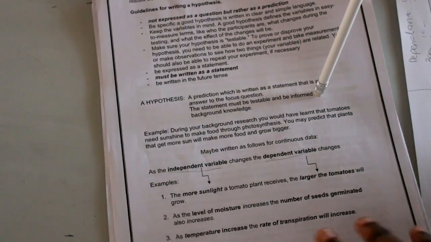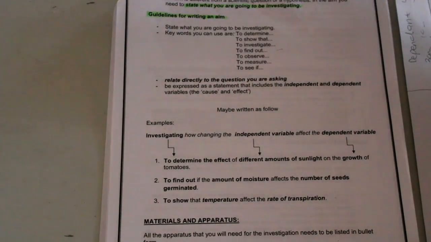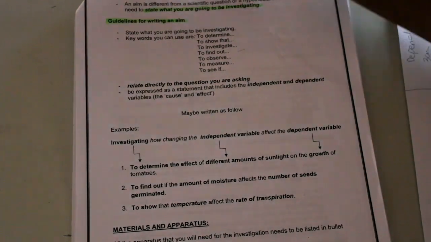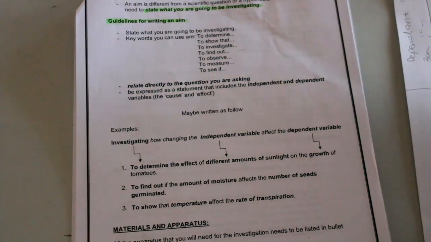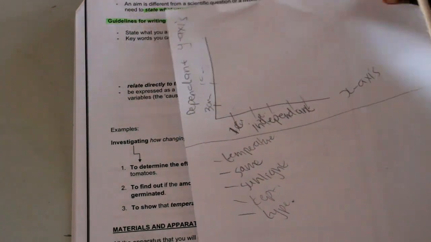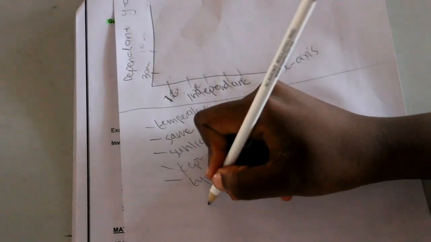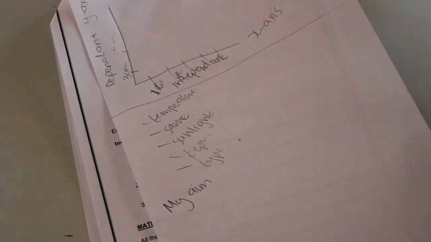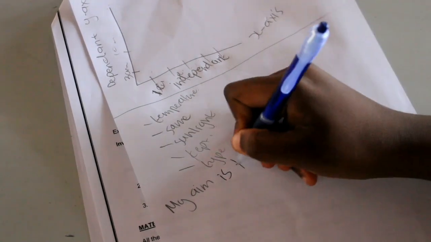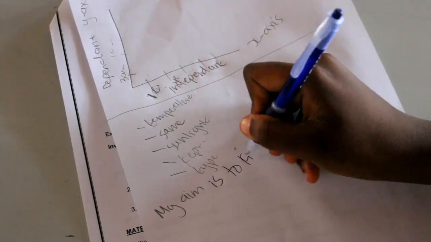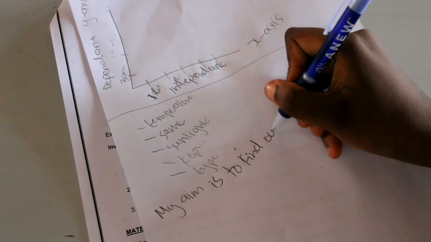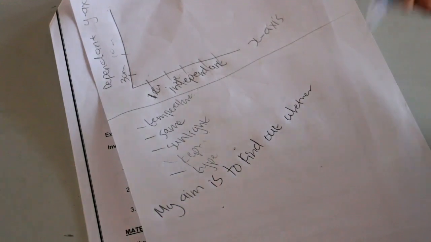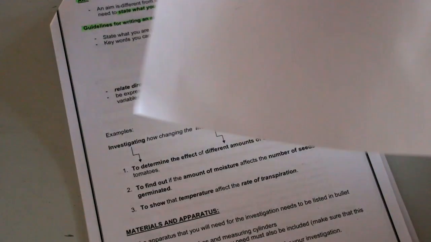You're going to read through that. And the aim. So the aim is basically you state what you want to do. So state what you are going to be investigating. So for example, in my experiment here, I'm going to say my aim is to test. Let me just write it. My aim is to find out, or maybe test whether my plant will grow faster as I increase my water content, right? So that's an aim.